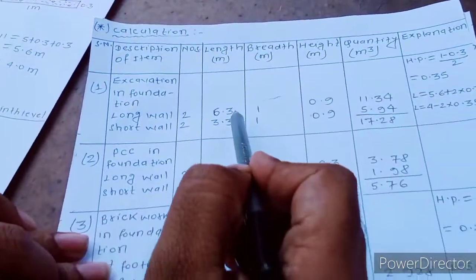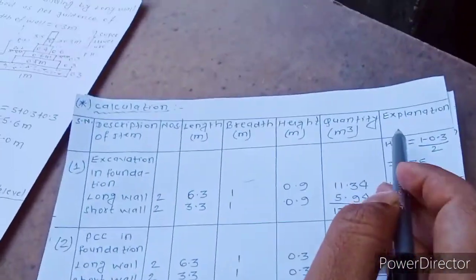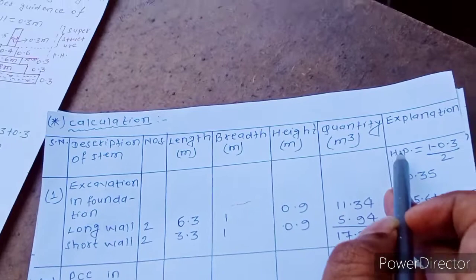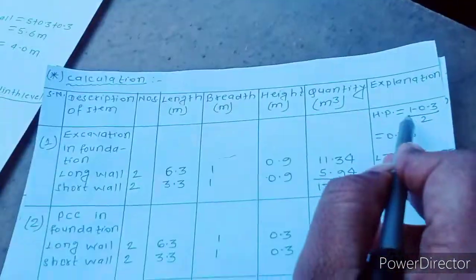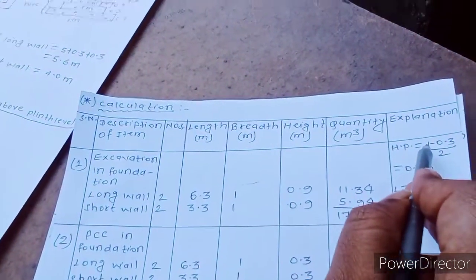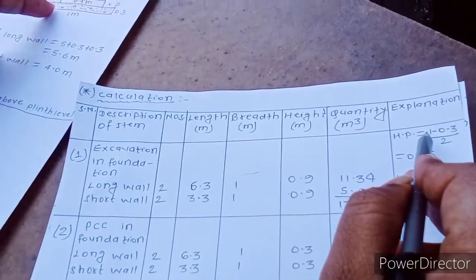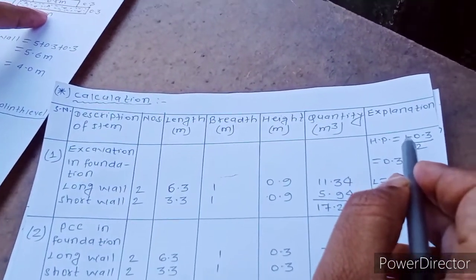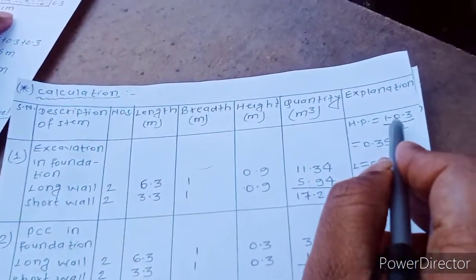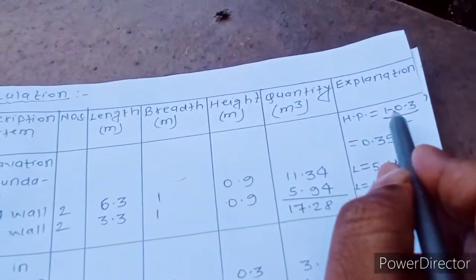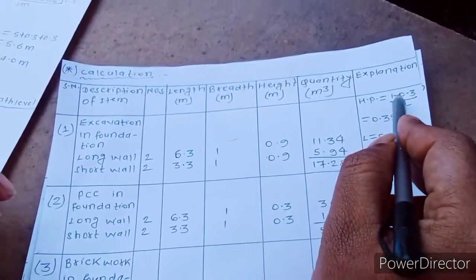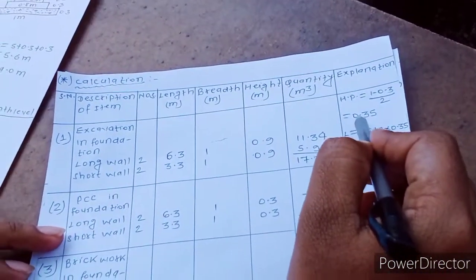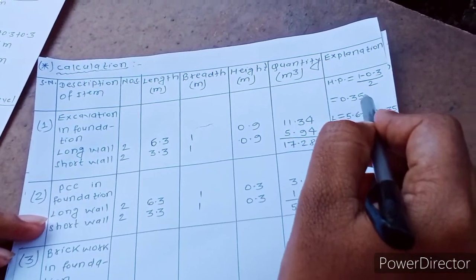Now to calculate this length, first of all we have to calculate the half projection. We have the formula: width of item. Here the width is the width of this earthwork, up to 1 meter width. So 1 minus the width above plinth level, 0.3, divided by 2, equals 0.35.